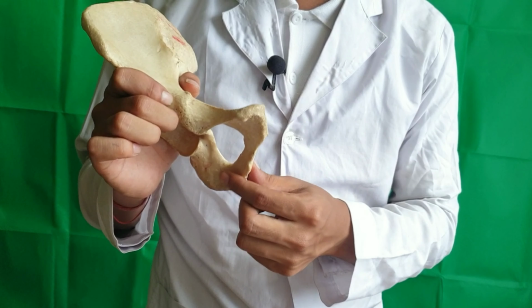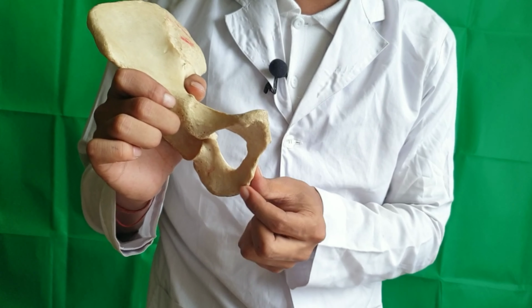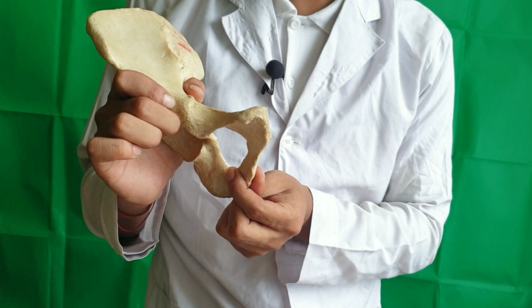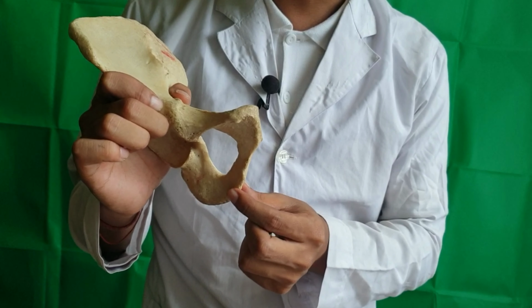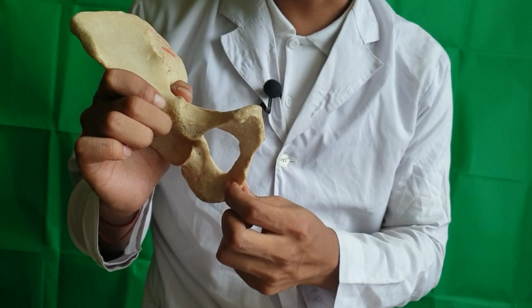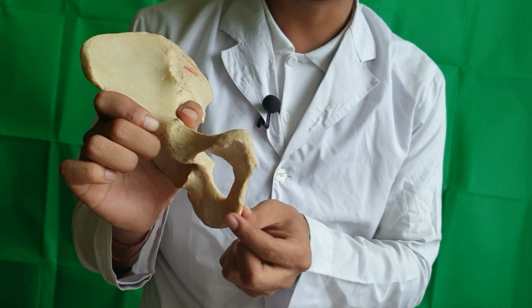And in the anterior surface, from medial to lateral, it gives attachment to the gracilis near the lower border, adductor brevis, adductor magnus and obturator externus. These are from medial to lateral.